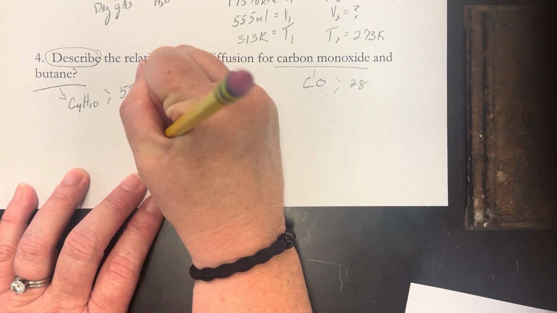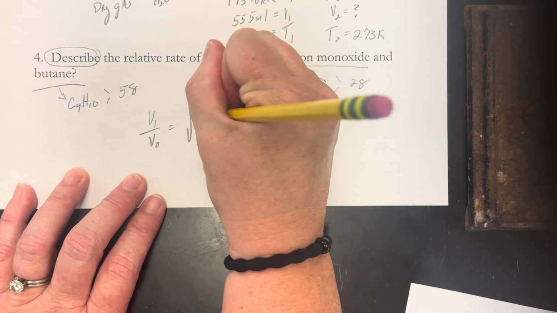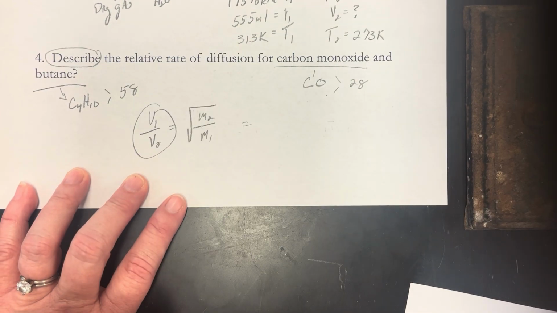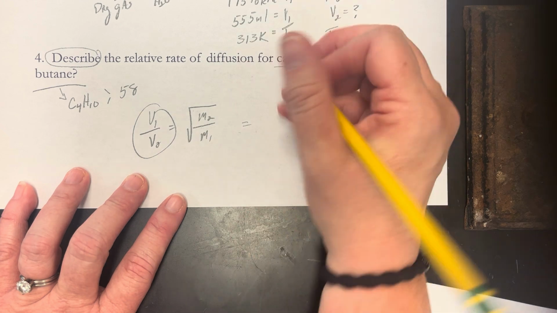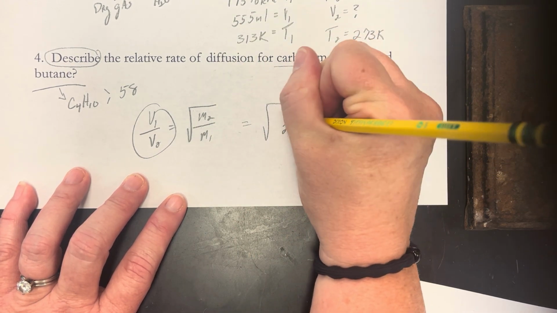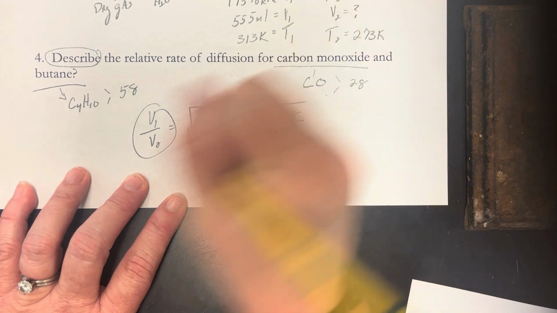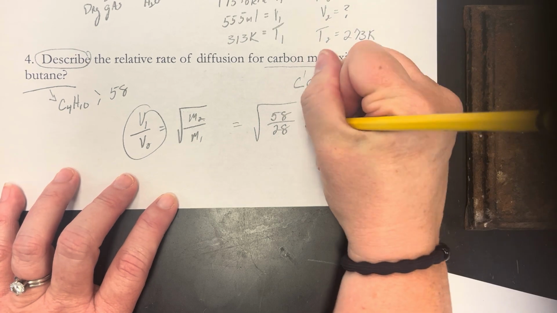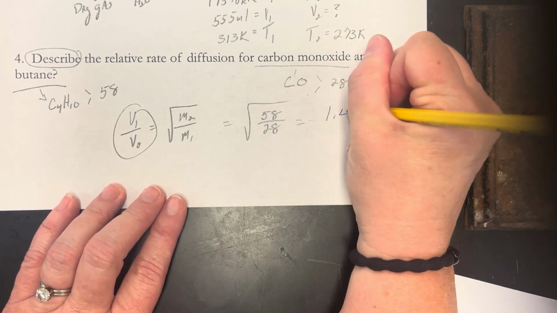So V1 over V2 is equal to the square root of M2 over M1. All right, we're looking for this all together as a number. Your M1 is carbon monoxide, and that's going to be 28 on the bottom there. 58 is going to go on the top. That is your M2. And when you solve for this, you get about 1.44.